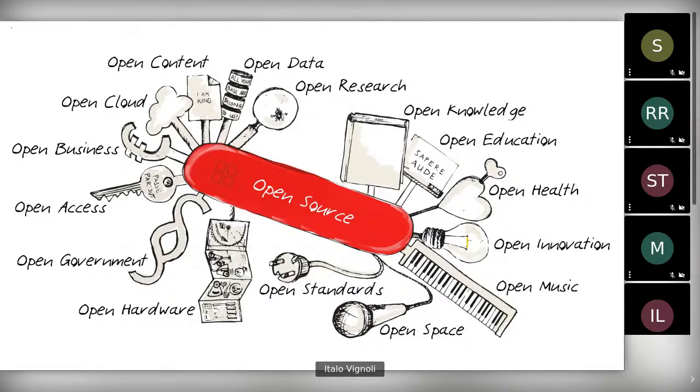So the first one has no numbers, of course. It is just to show where open source is today. It is really kind of the Swiss knife of software. There are many areas where open source is. In general, we are about knowledge, innovation, open standards. We are part of open government, and of course, we are in the open business, open cloud, and open content area. So LibreOffice is quite pervasive in this sense.